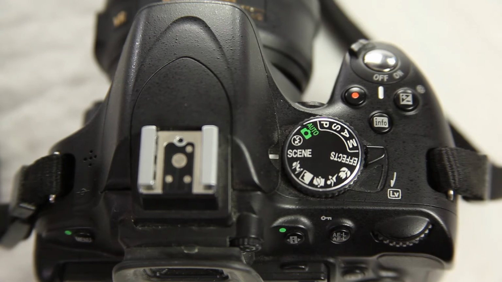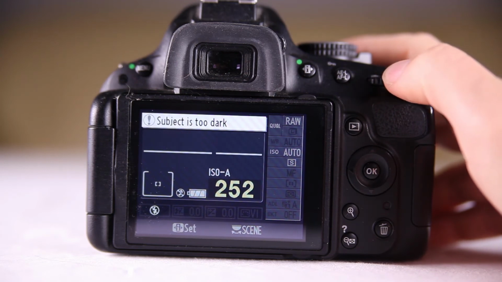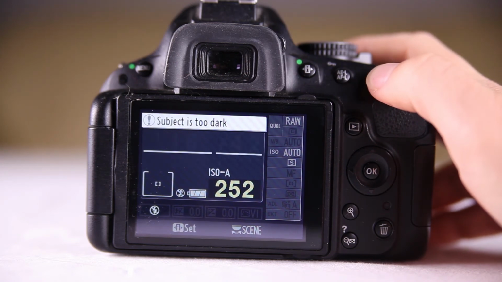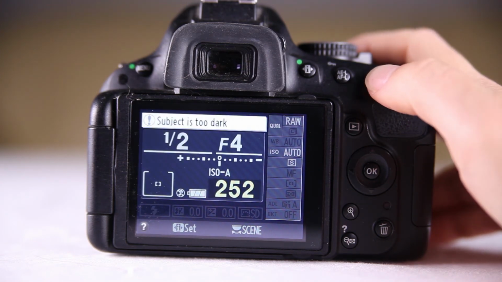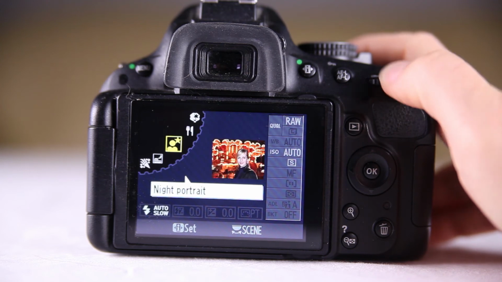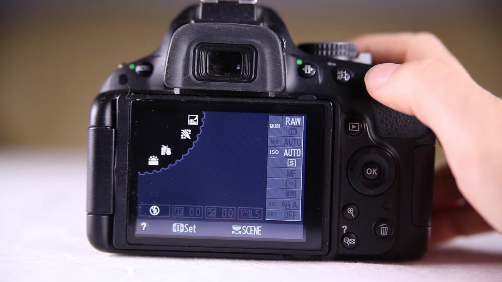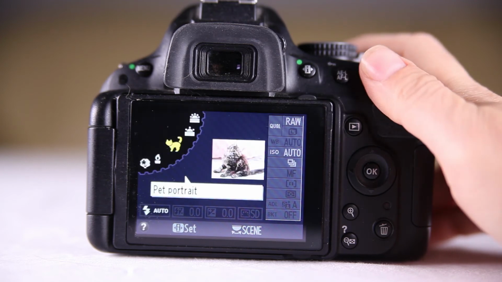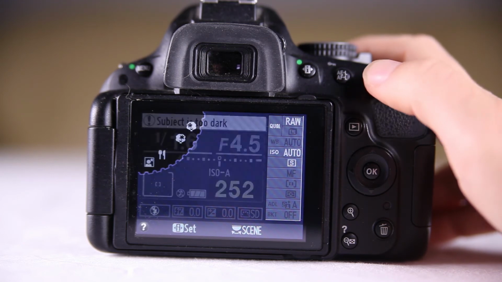So let's look at them. So when you go ahead and you're ready to take your picture on your LCD screen, when you're in scene mode, there will be a little picture over here, and it'll tell you what that is. If you rotate your dial, you can switch between all these different scenes. So you have food, you have night portrait, you have night landscape, party/indoor, beach, snow, sunset, dusk dawn, animal portrait, candlelight, blossom, autumn colors, and then you're back to food.